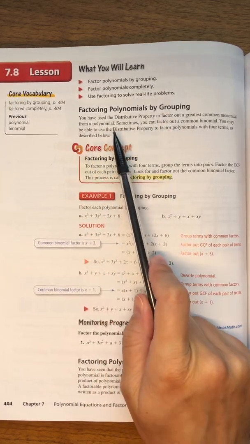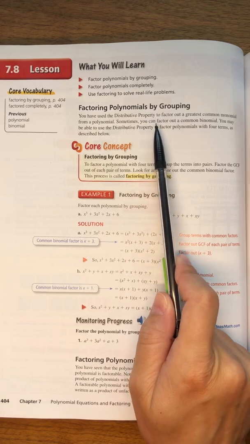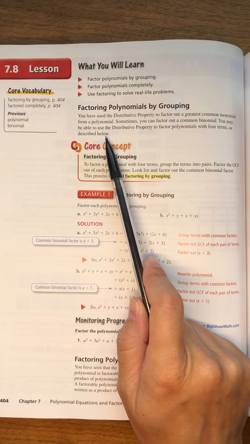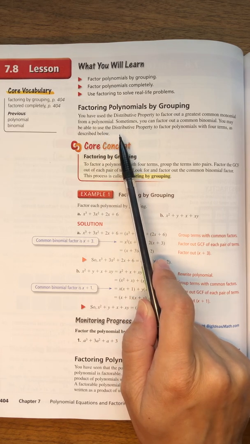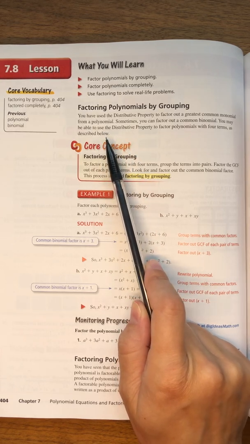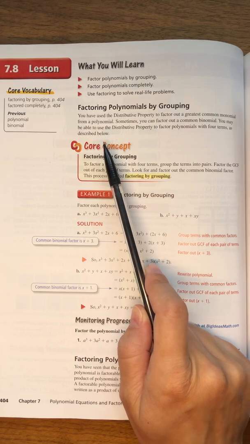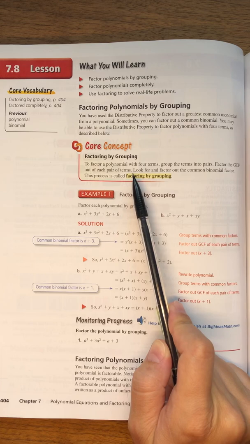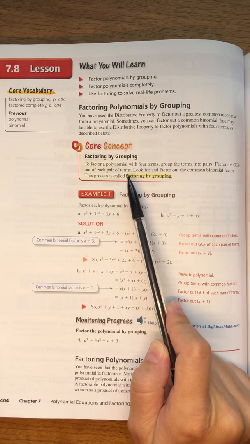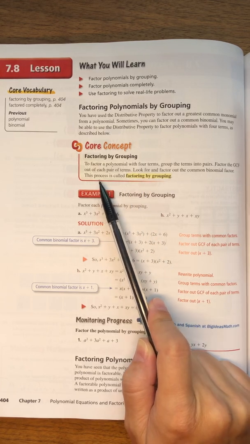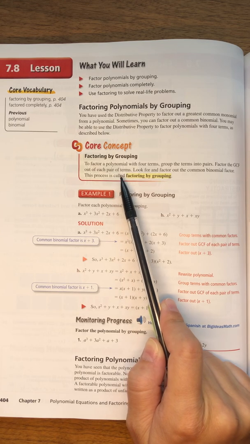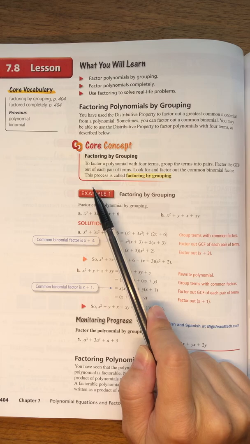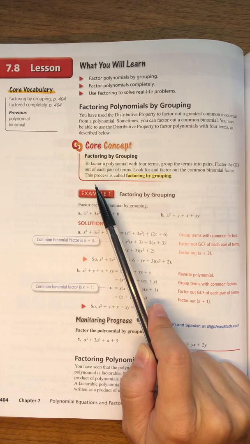So you have to use the distributive property to factor out a greatest common monomial from a polynomial, and sometimes you can factor out a common binomial. You may be able to use the distributive property to factor polynomials with four terms as described below. So to factor a polynomial with four terms, you're going to group the terms into pairs. You're going to factor out the GCF of each pair of terms. Look for and factor out the common binomial. This process is called factoring by grouping.